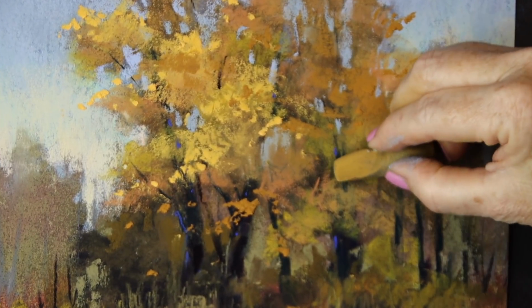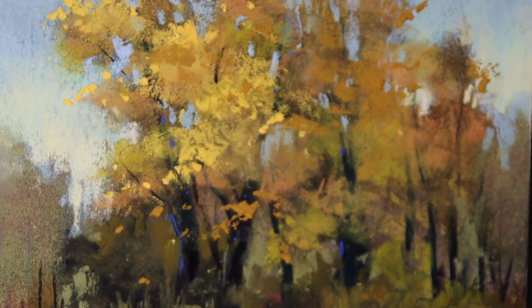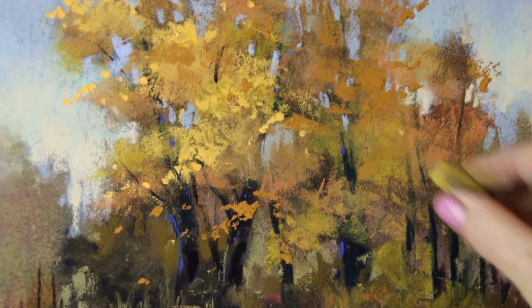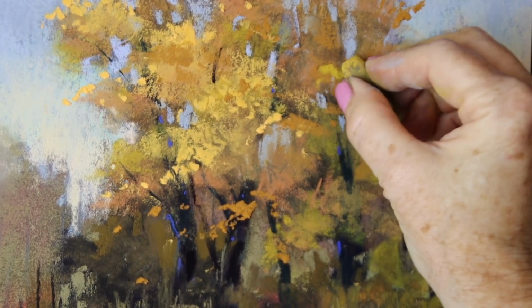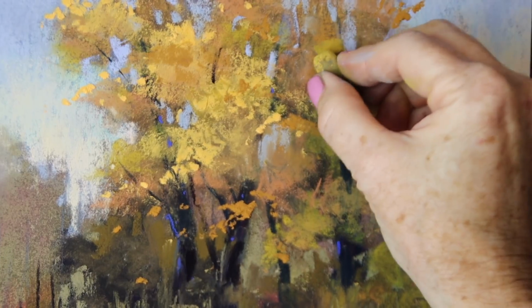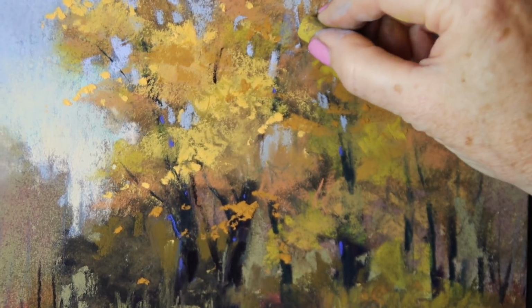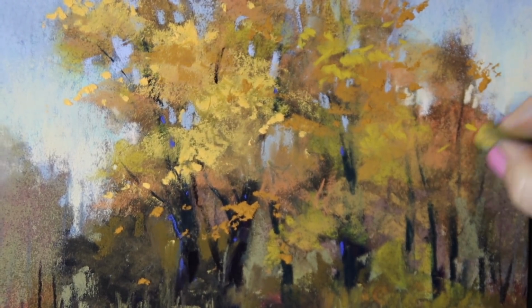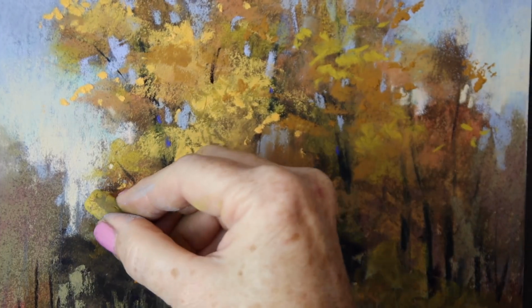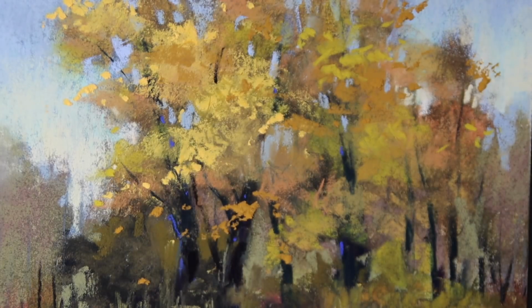I think I need a little bit more brighter leaves over on this side of the tree, or on this other tree. So I'll just go in and put in a few leaf marks here, and then stop, because I'm going to get carried away. That's just what we want to avoid. And I'm going to call it finished.